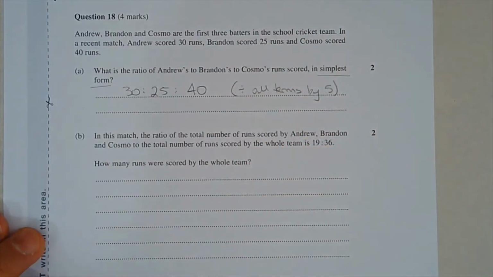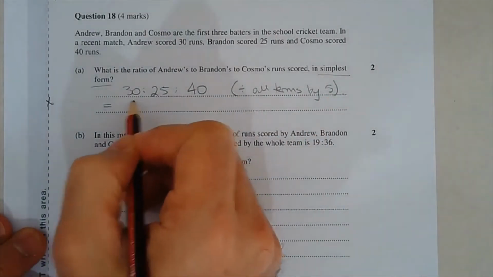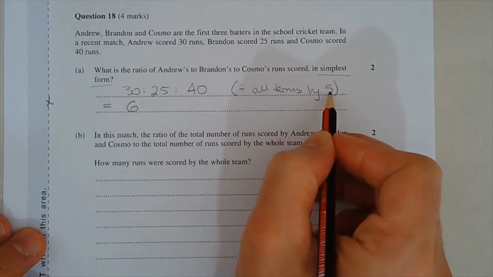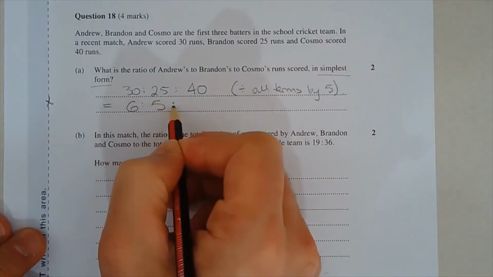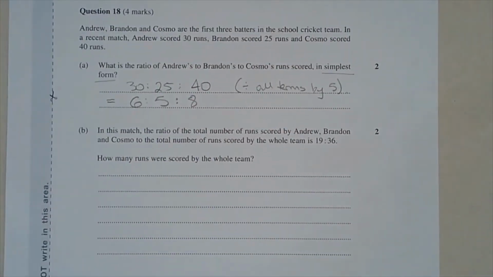by 5. So 30 divided by 5 is 6. 25 divided by 5 is 5. And 40 divided by 5 is 8. So there's the simplified ratio.